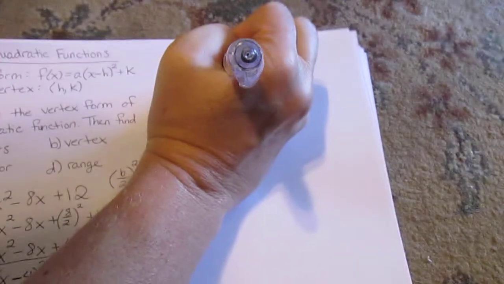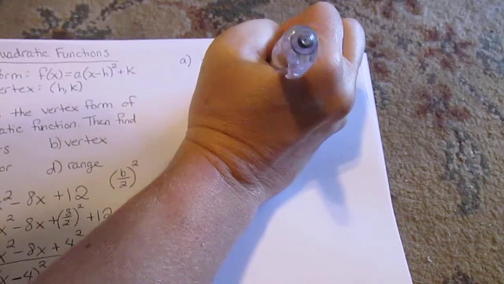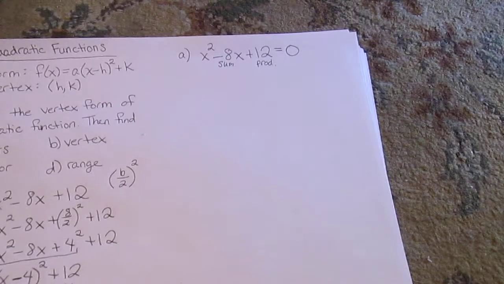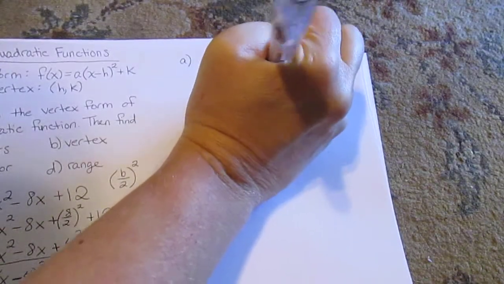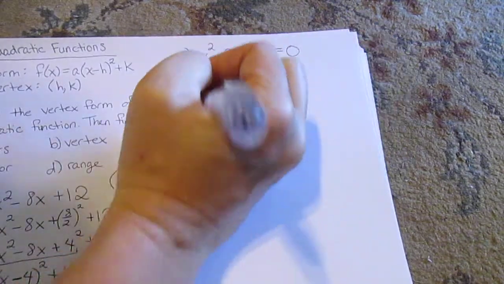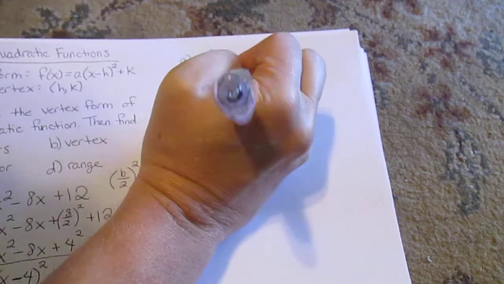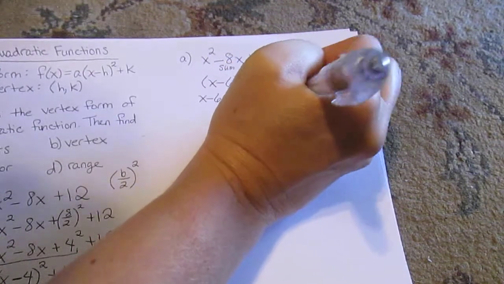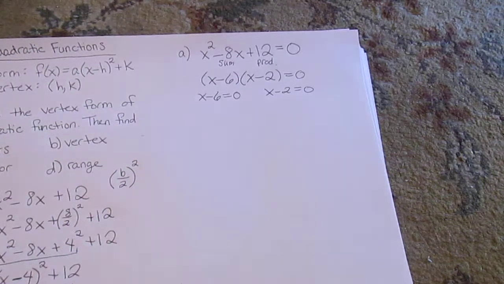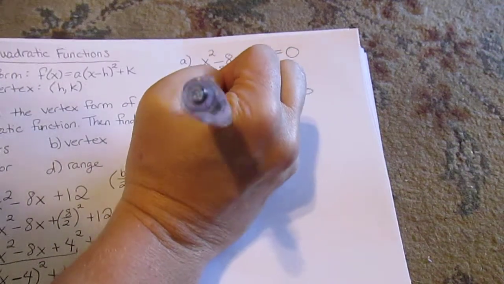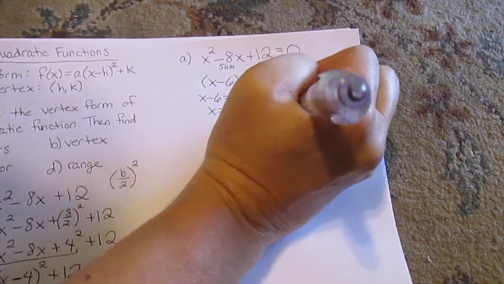Well, I can factor that. My middle term is my sum, and my last term is my product. What two numbers multiply to give me 12, but when I add them I get -8? Well, -6 and -2. So I've got (x - 6)(x - 2) = 0. Set both factors equal to 0 and solve. So we get x = 6 and x = 2.